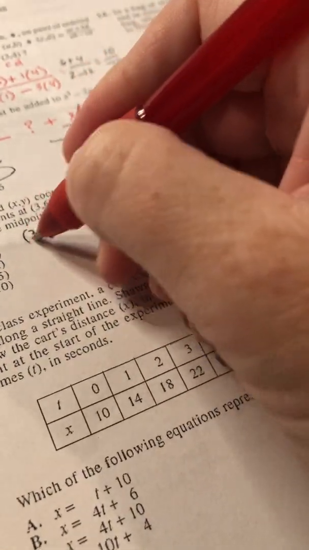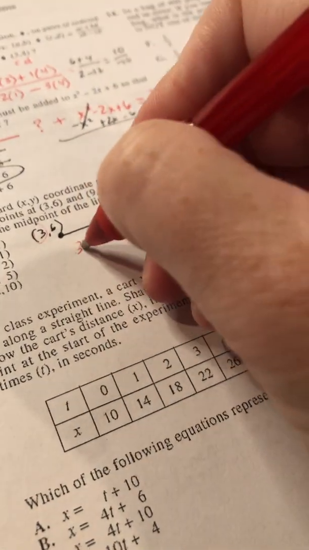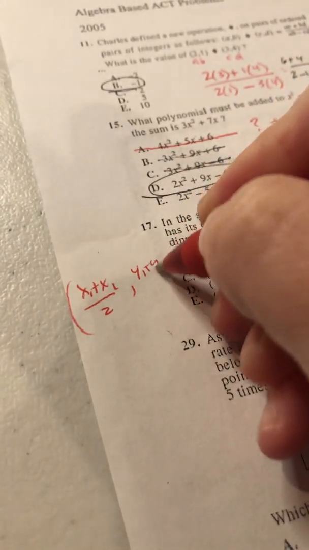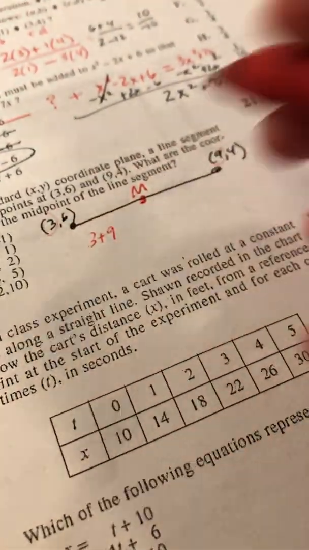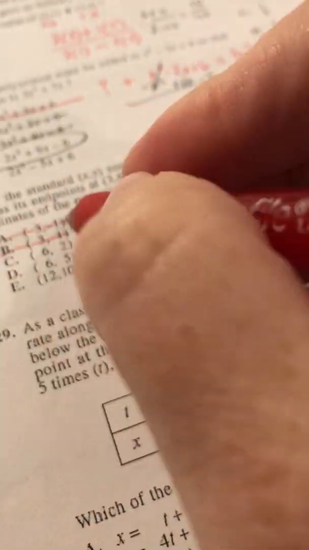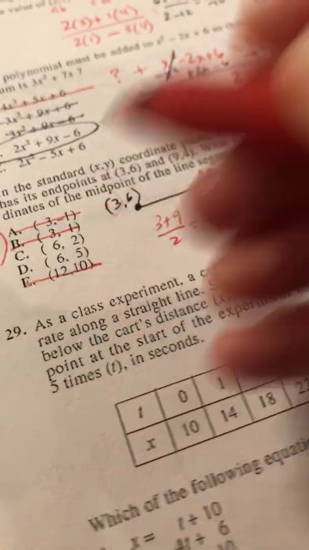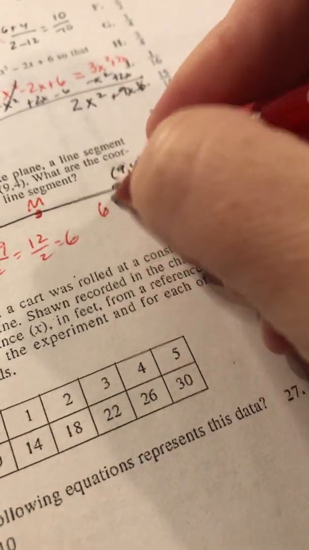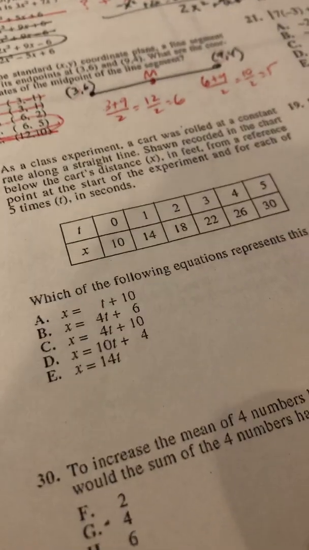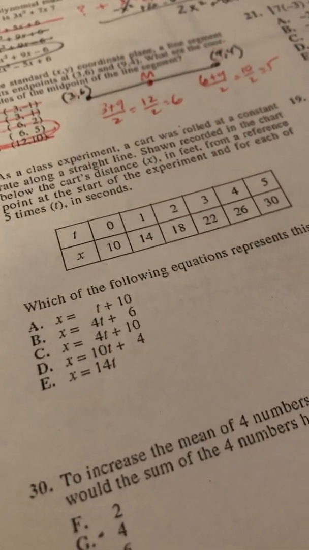We said that we would take the first points, x1 plus x2 over 2, and then y1 plus y2 over 2. That's an equation you're supposed to know. So I take these 2 x points and divide by 2. So 12 over 2 is 6. Okay, so then our y point, we're expecting either a 2 or a 5. So I've got 6 and 4 over 2. 10 over 2 is 5. Perfect.